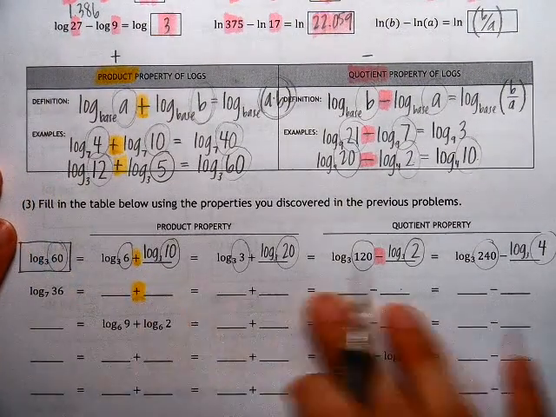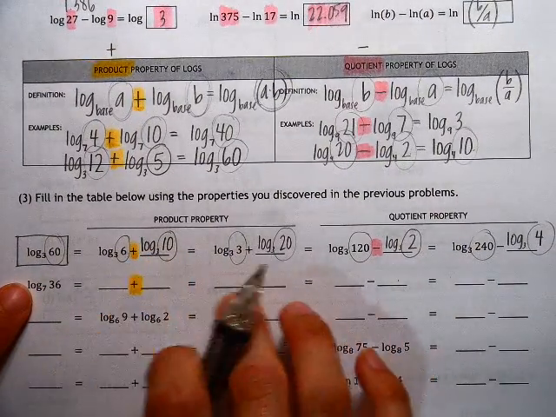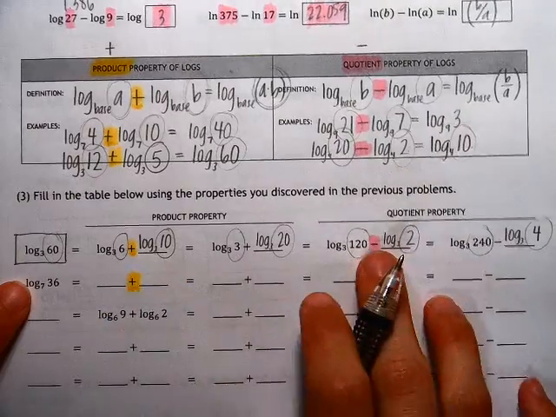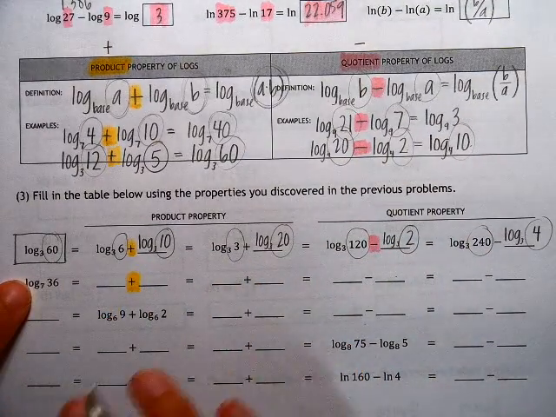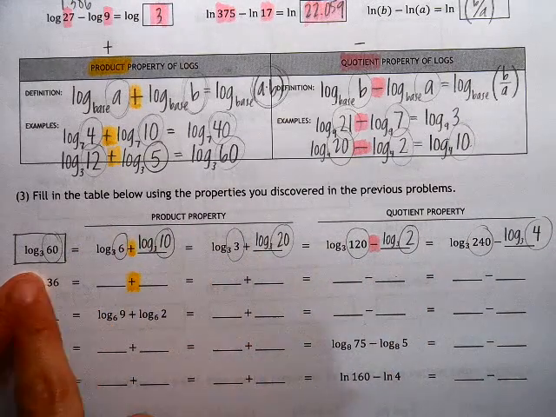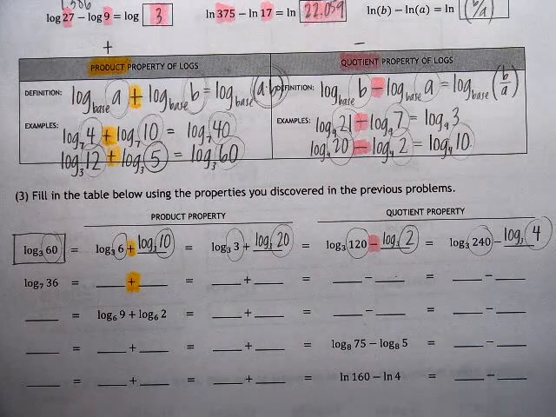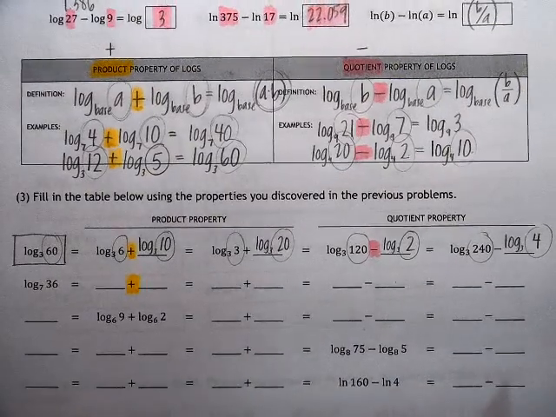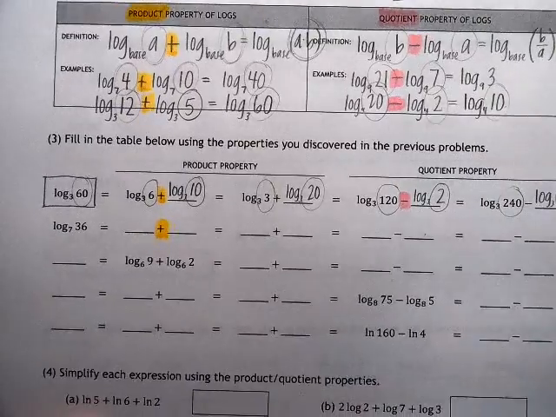So you can write anything that you want to as long as you're consistent, as long as you're using the correct property, either multiplication or division, and as long as you're choosing numbers that are compatible, meaning numbers that really do multiply to 36 or divide to 36, depending on which property you're trying to use. So try question number 3, see if you can get the hang of the product and quotient properties, and then in the next video we'll talk about what types of problems these product and quotient properties would appear in.